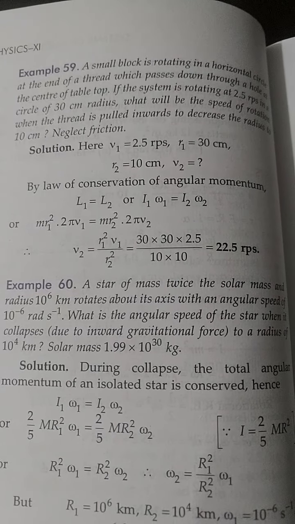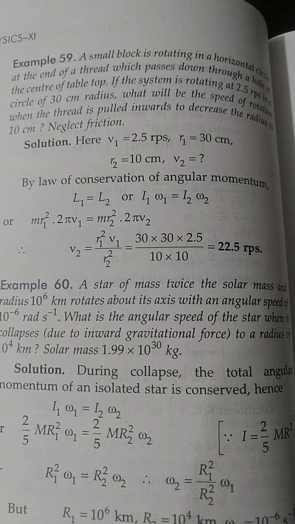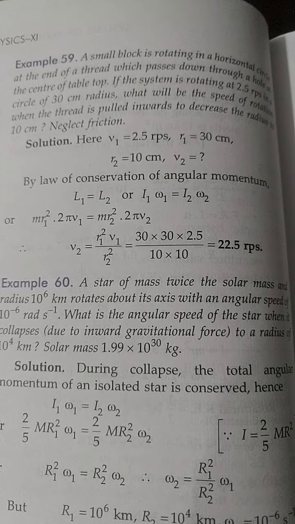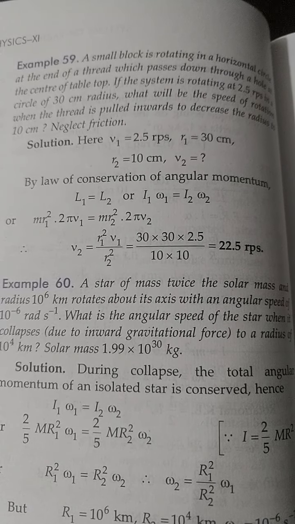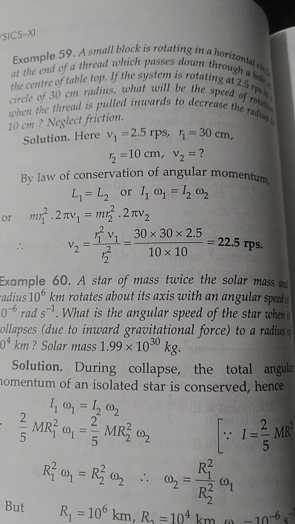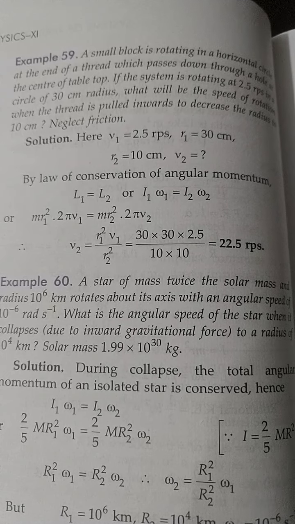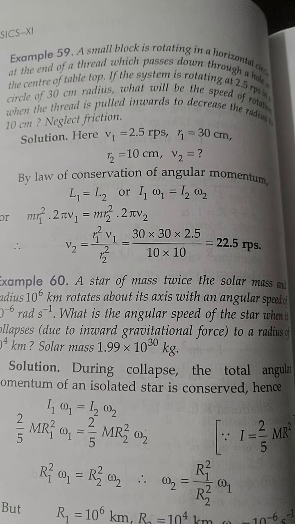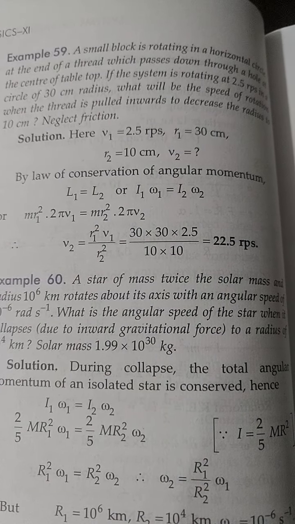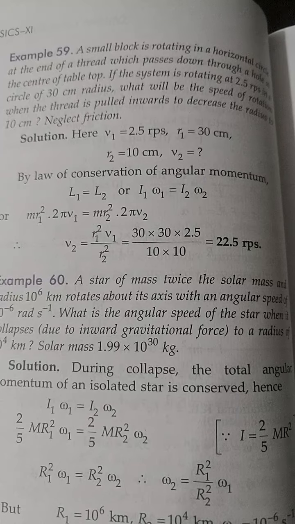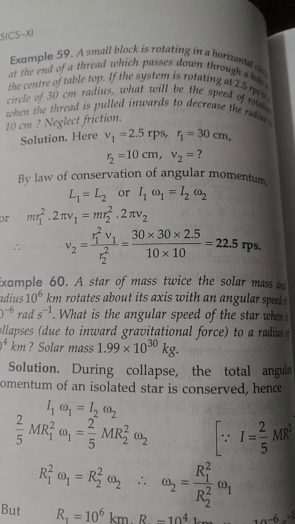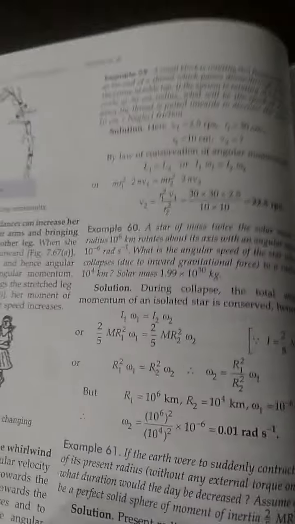So if I substitute the formula, it will be I1 omega 1 is equal to I2 omega 2. Then moment of inertia I is represented as mr square. So the respective formula has been written here, and the angular frequency omega, in terms of frequency mu, is given as 2 pi mu. So we have 2 pi mu 1. Now substitute all the values, you will automatically get the value of mu 2, which will be the speed or the frequency of rotation when the thread is pulled inwards. Okay, coming to the next question.